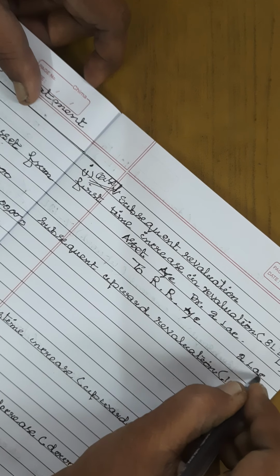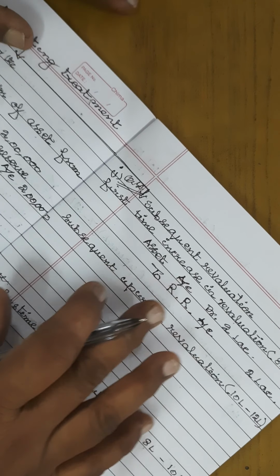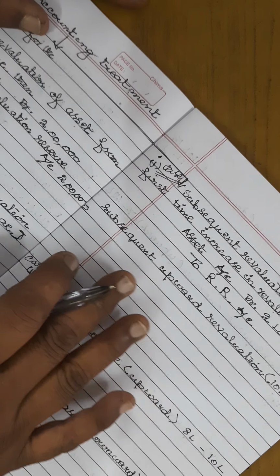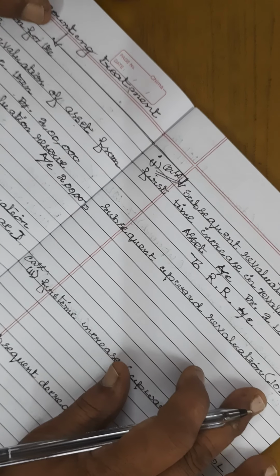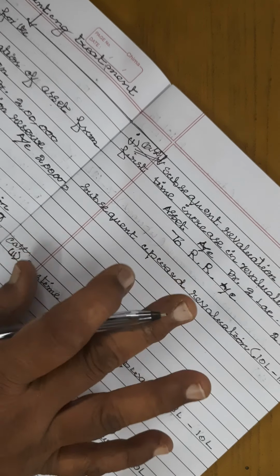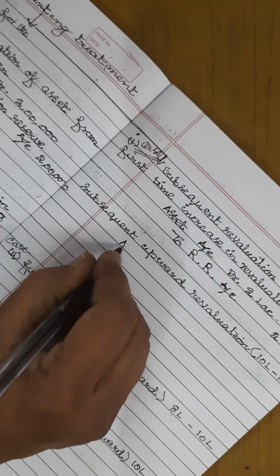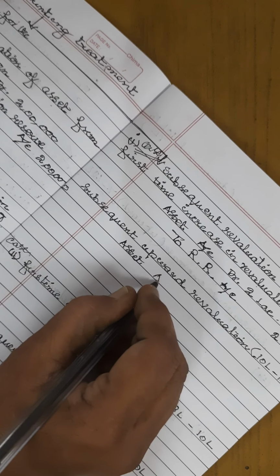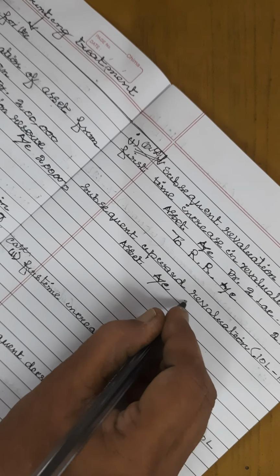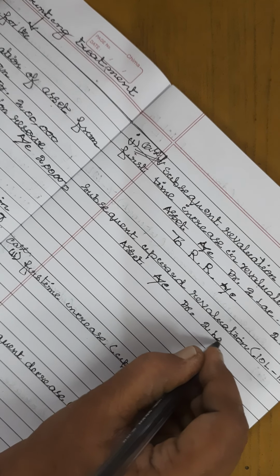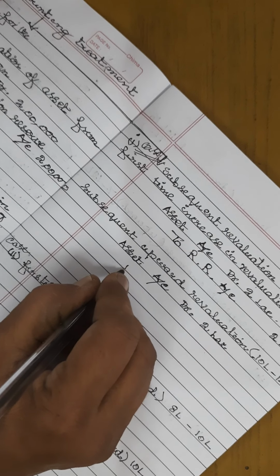See here, in subsequent years, suppose after 2 or 3 years, I again revalue my asset and still there is an increase, from 10 lakh to 12 lakh suppose. Then again I have to pass the same journal entry: asset account debit. You will get these types of questions in true or false and in MCQ also, so you should understand it very well.